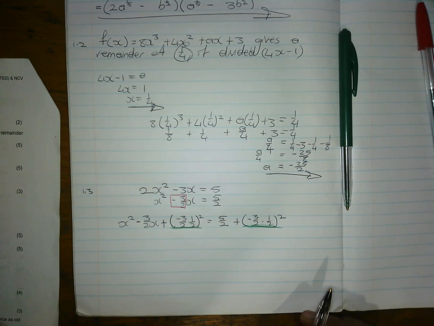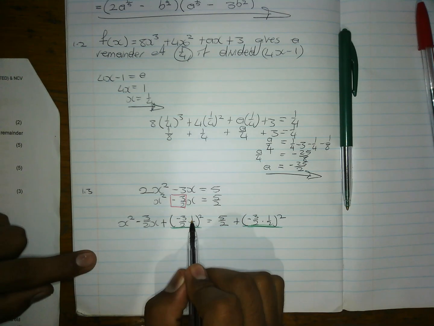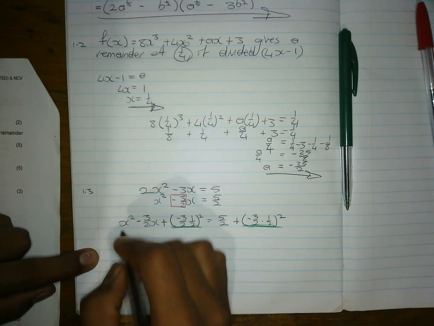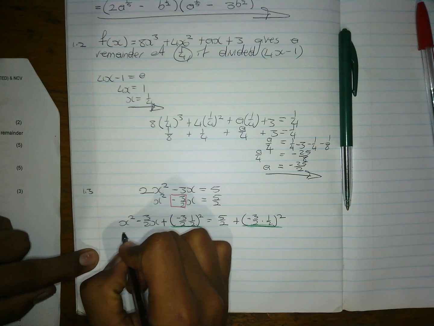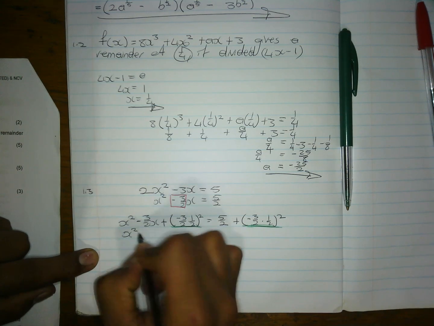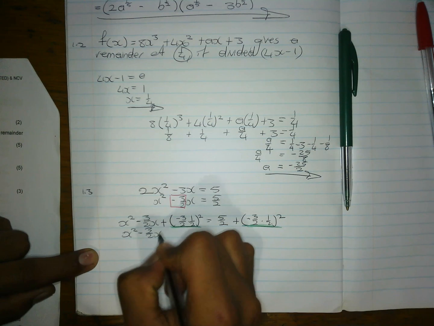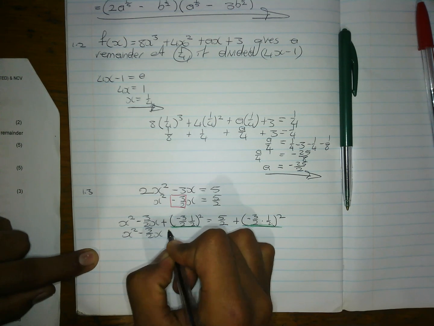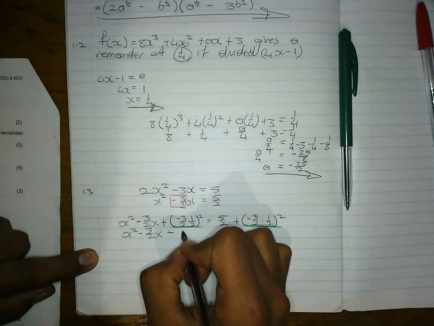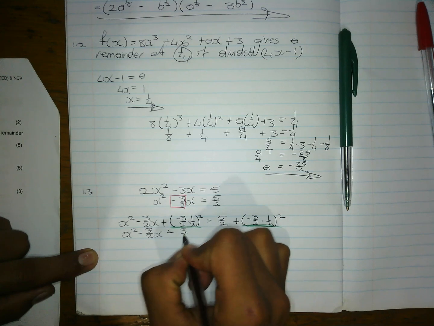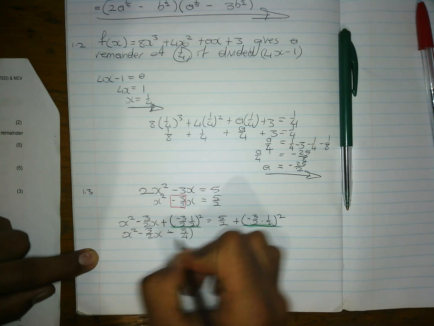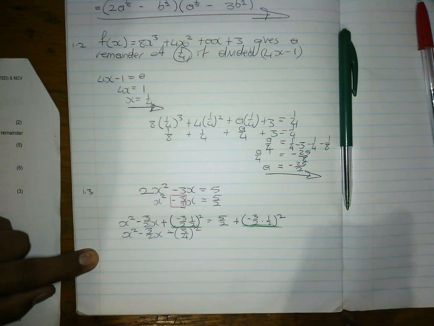What you do now is you multiply this half in. That's the only thing you do actually. So you're gonna have x squared minus 3 over 2x, minus 3 over 4 squared.